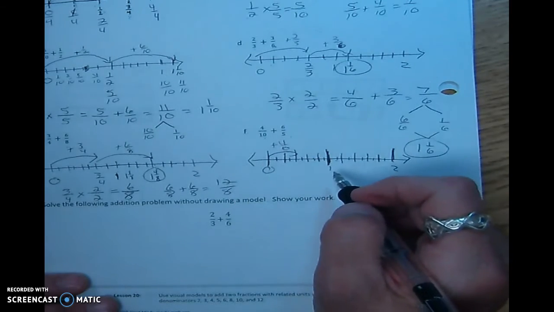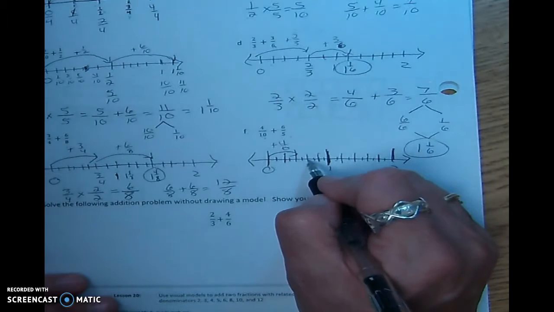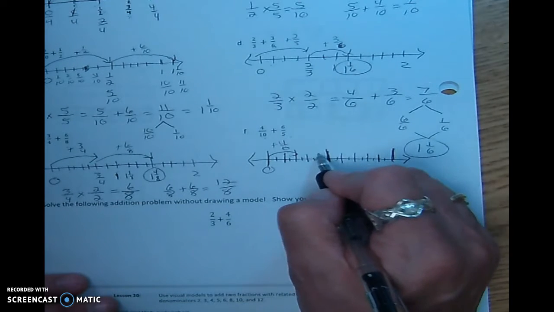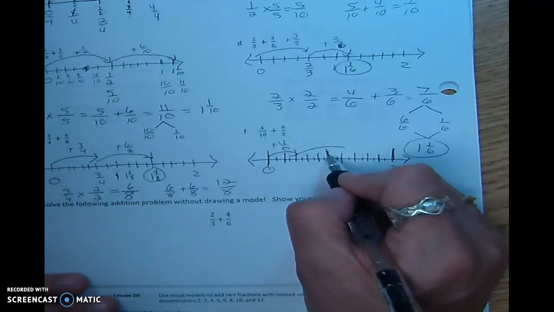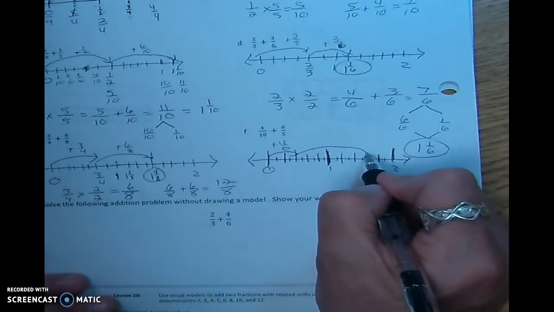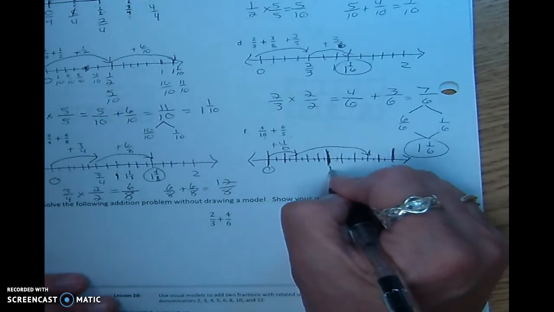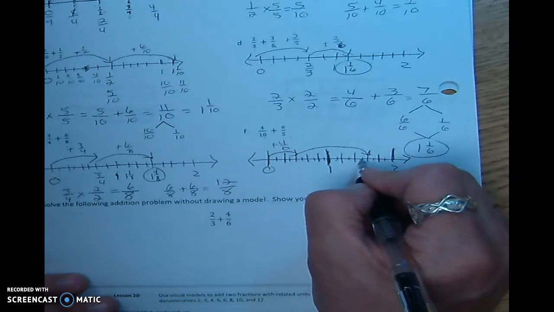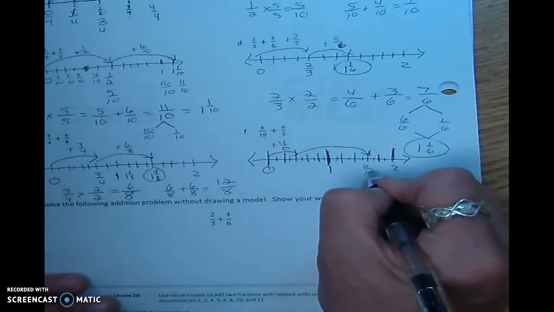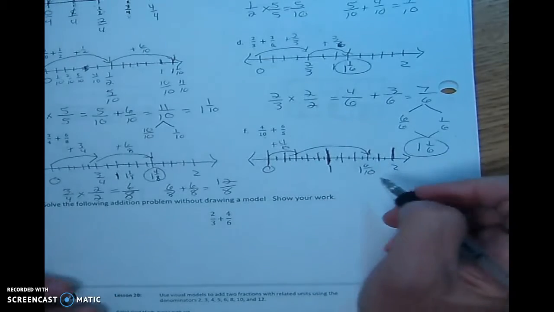Then I'm going to add 6/5. Well, now I can jump to the big lines. 1, 2, 3, 4, 5, 6 goes to this line. Well, this is 1, and 1, 2, 3, 4, 5, 6/10. 1 and 6/10.